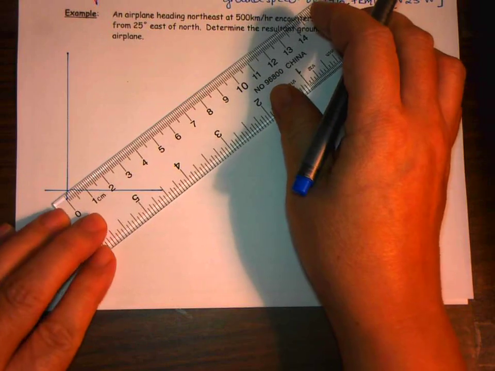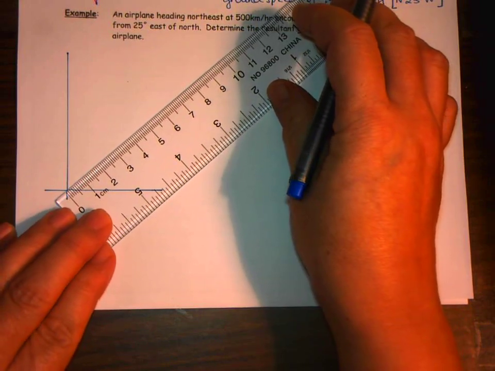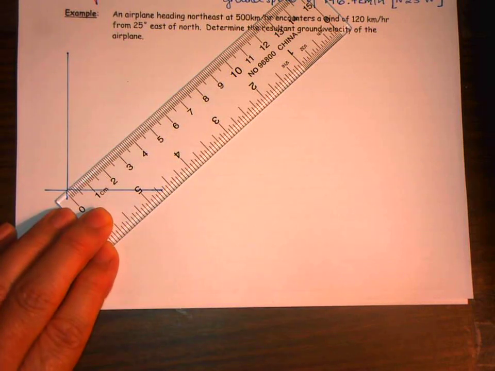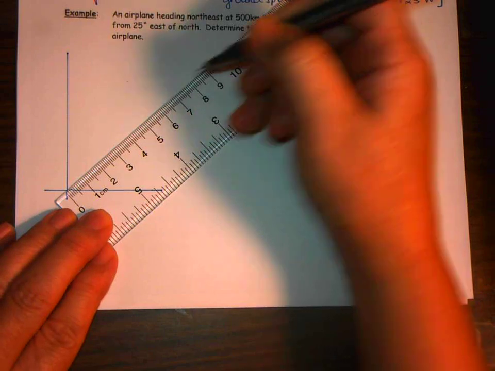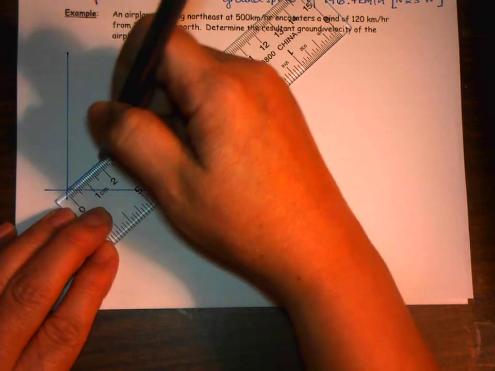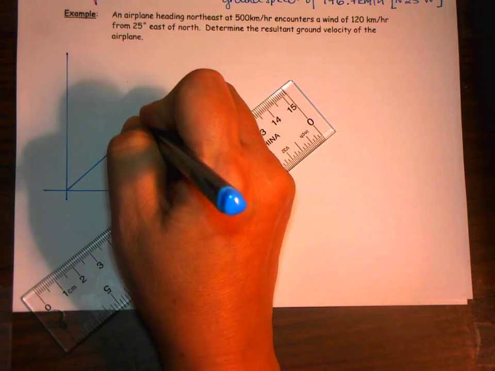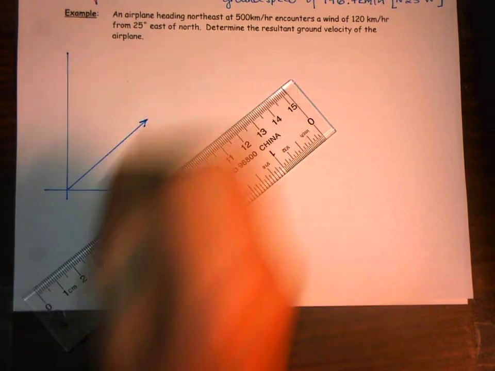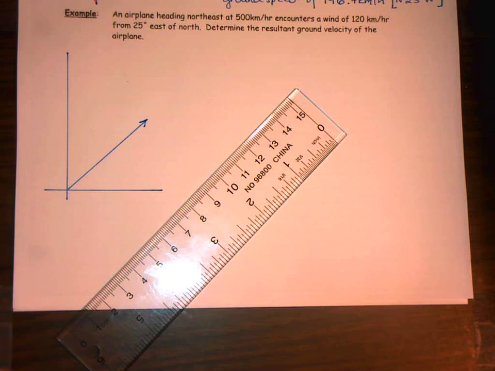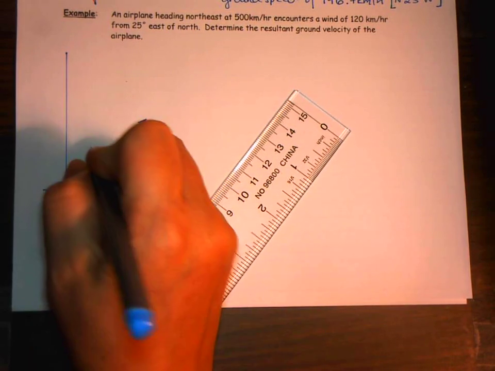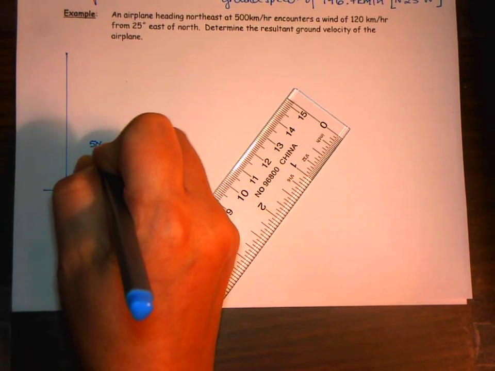So approximately something like that. Okay, and that is 500 kilometers per hour.